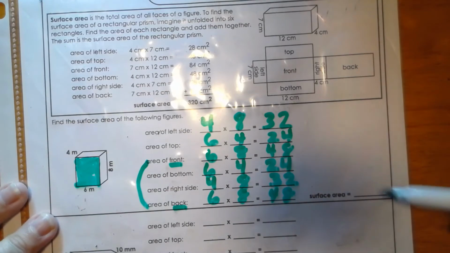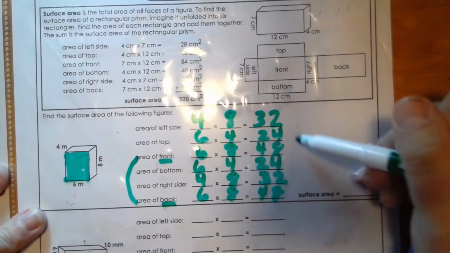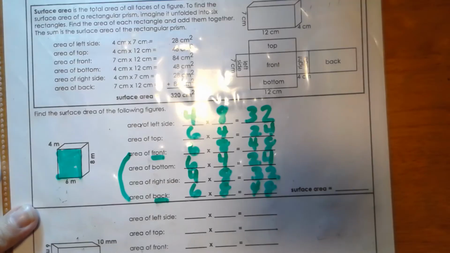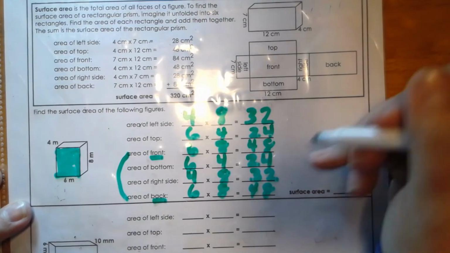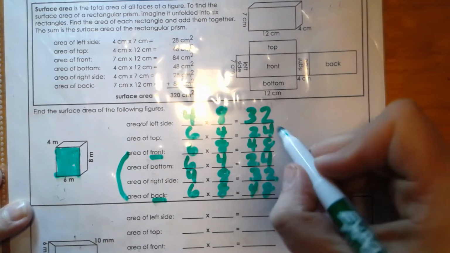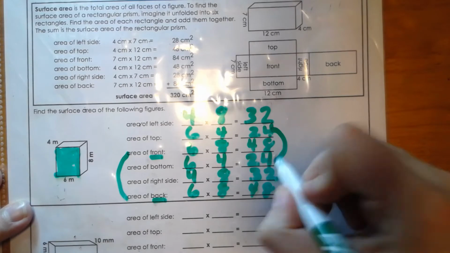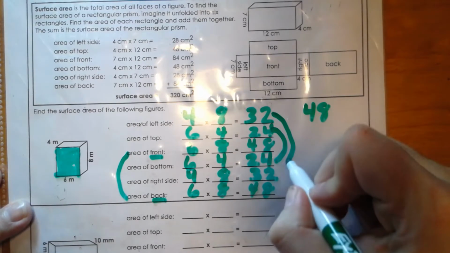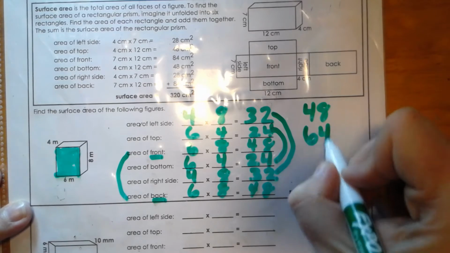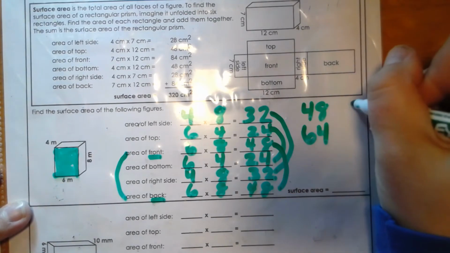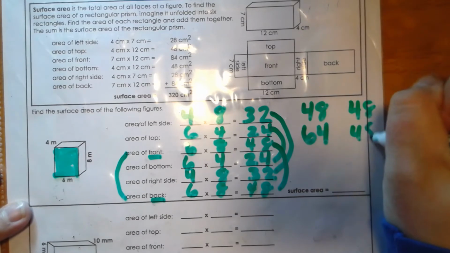So now we have that job of finding the surface area. We add all of these up. Now, using a calculator would absolutely be okay. I'm going to do it by hand, and I know you are able to as well. In my opinion, I like combining. That 24 and 24 makes 48. 32 and 32 makes 64. And I've got 48 and 48. And for those of you that it's a little tougher, you go ahead, add it up.